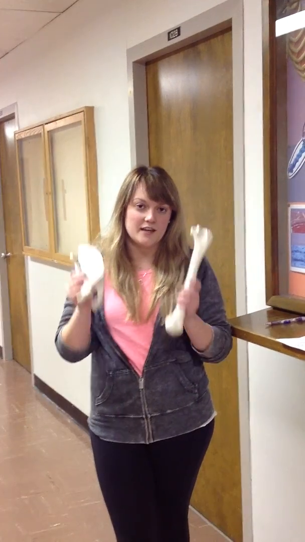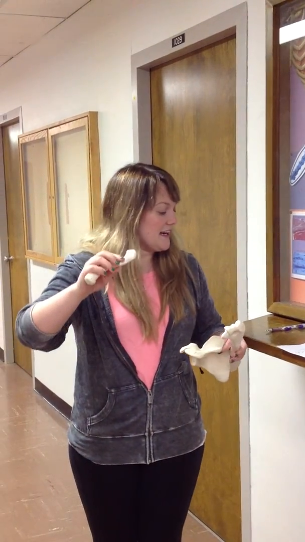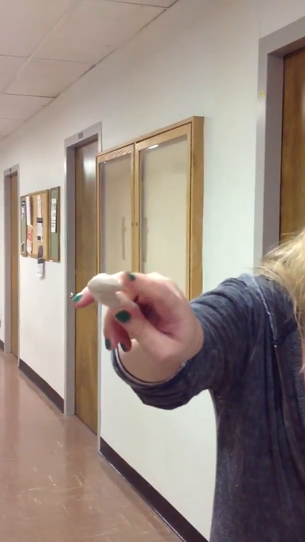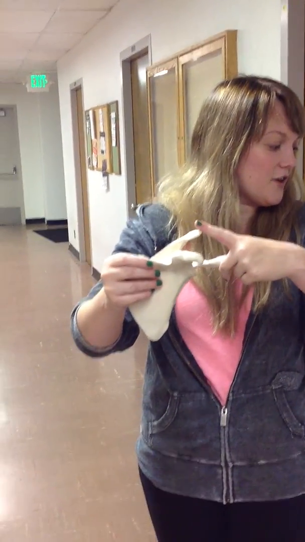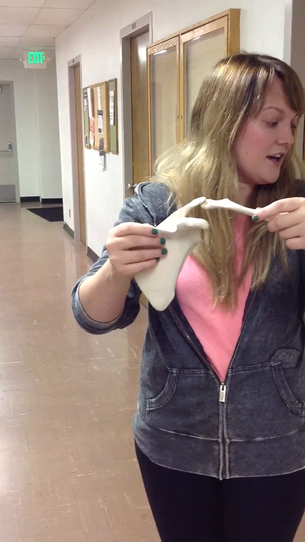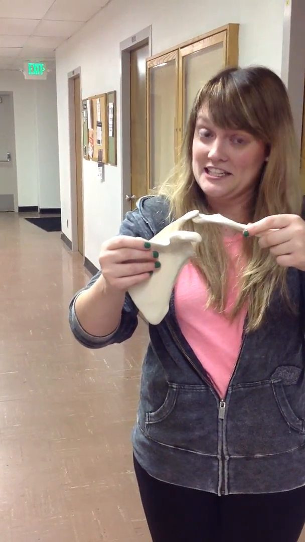We have the left shoulder blade, and the three bones involved in that are the clavicle, the scapula, and the humerus. And the specific features involved in these bones are, we have the clavicle, and at the top right here, where it's going to join to the scapula, it's called the acromial end. And it's going to join to the scapula right here on the acromion, and it's going to make the acromioclavicular joint.